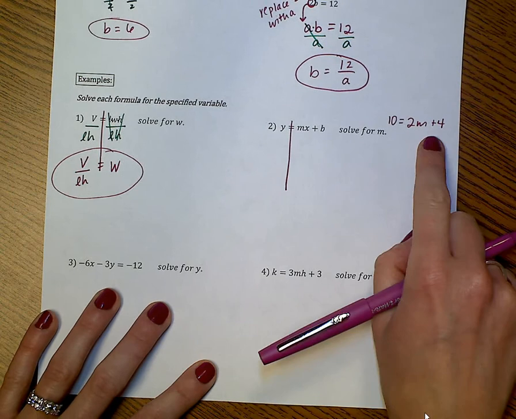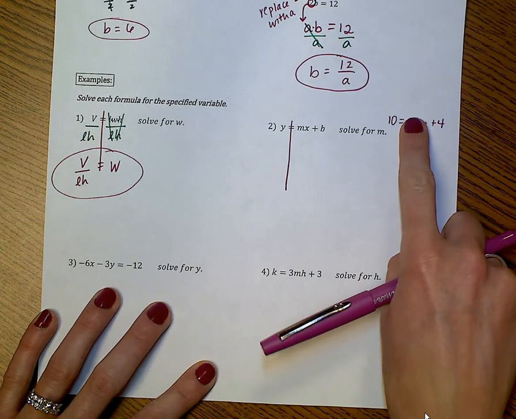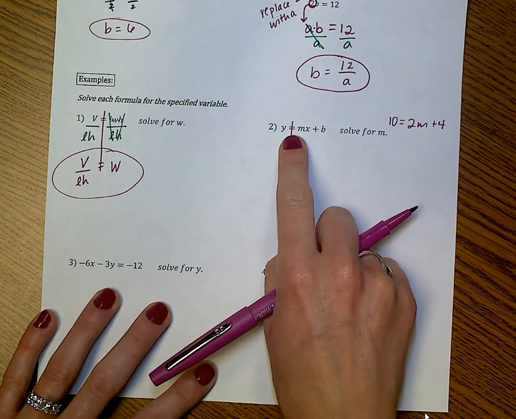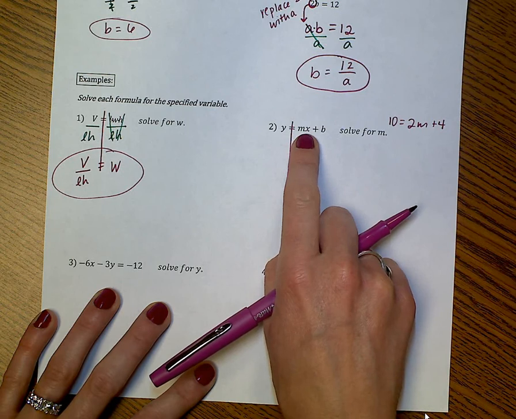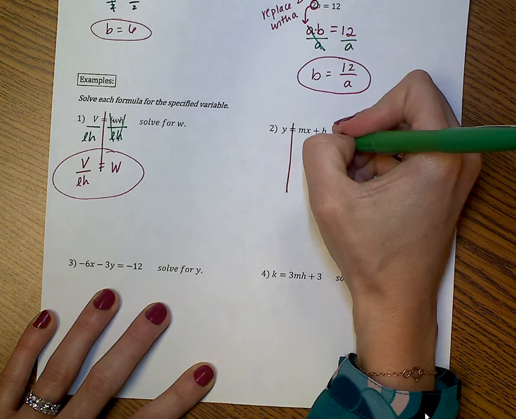So you guys over here, you would say, oh, let's move what's not connected to m first, and you would subtract 4. You do the same idea over here. If I want to get m alone, move the x last that's connected to it. So you want to move the b first by subtracting it, since it's being added on.